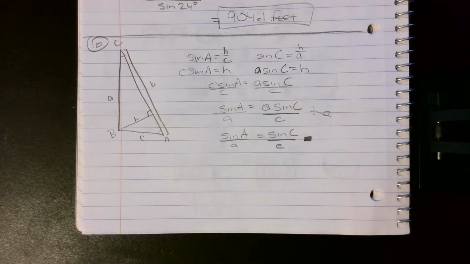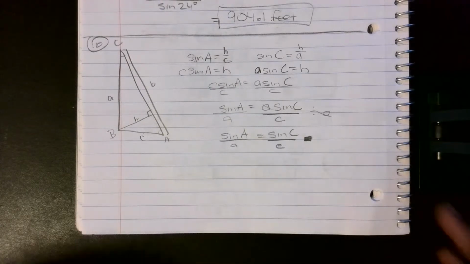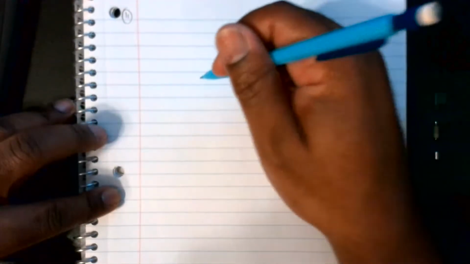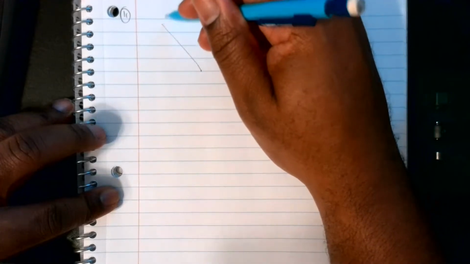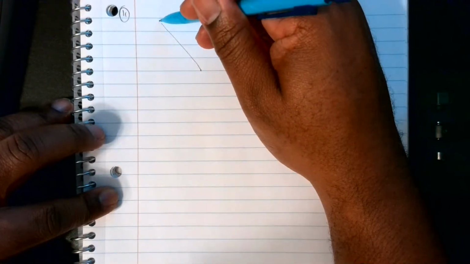All right. So let's see. This problem is law of cosines. Got to do that. Okay. So you have a person here. All right.